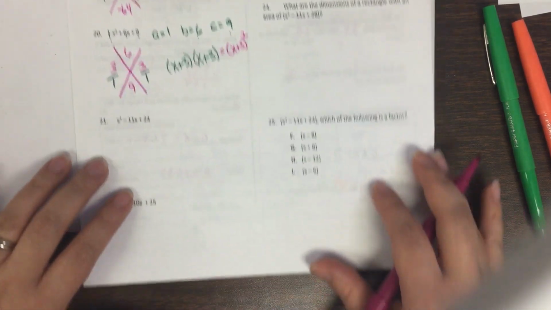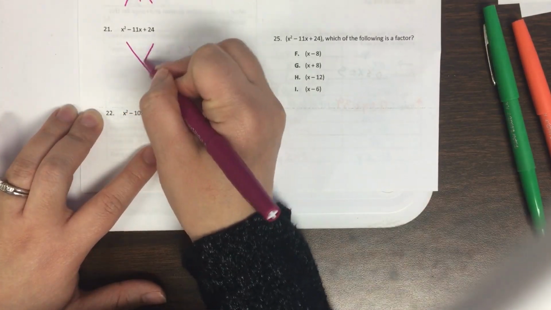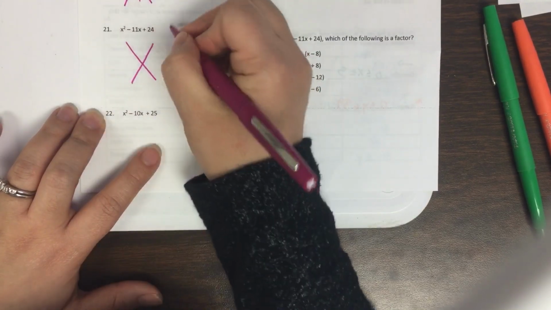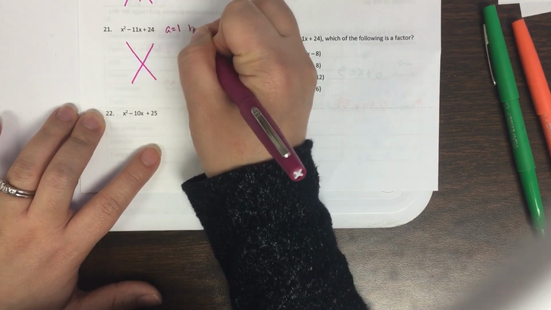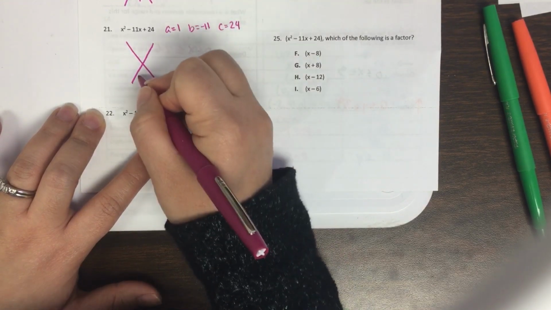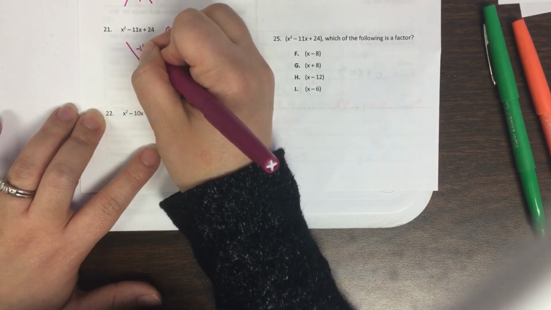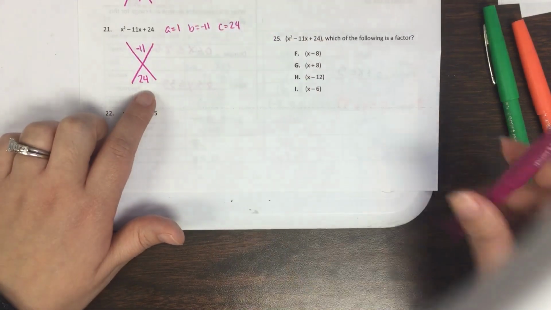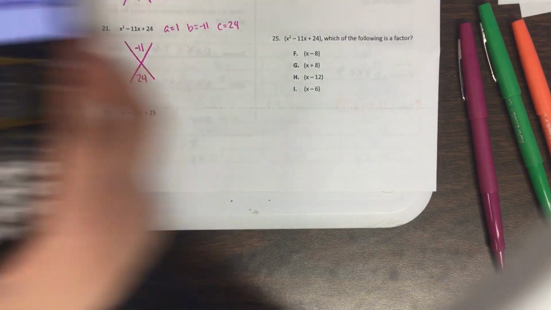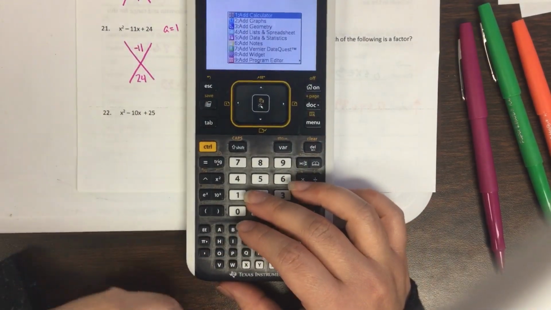Okay. Moving on to question 21. And on this one, if you want assistance in finding your factors, I'll show you that. Okay, so once again, my A value is 1, my B is negative 11, and my C is 24. So my C value of 24 goes at the bottom, my B value, negative 11, goes at the top, and I want my factors of 24 that add to negative 11. And as I mentioned earlier, if you would like assistance in finding those factors, you can use your calculator.